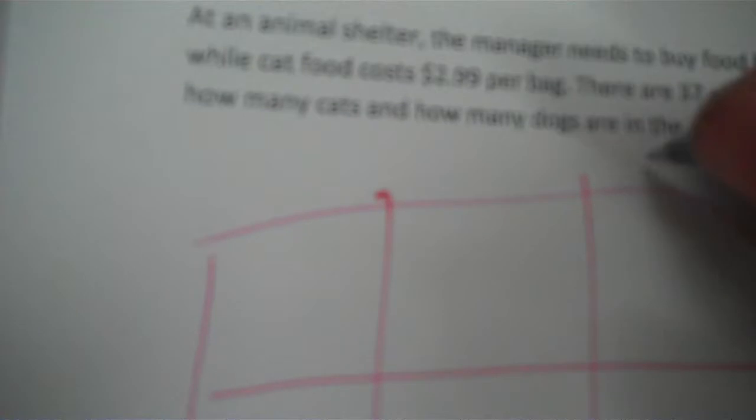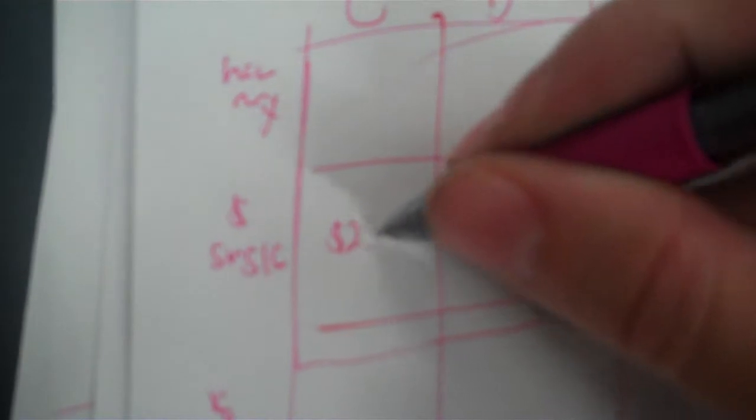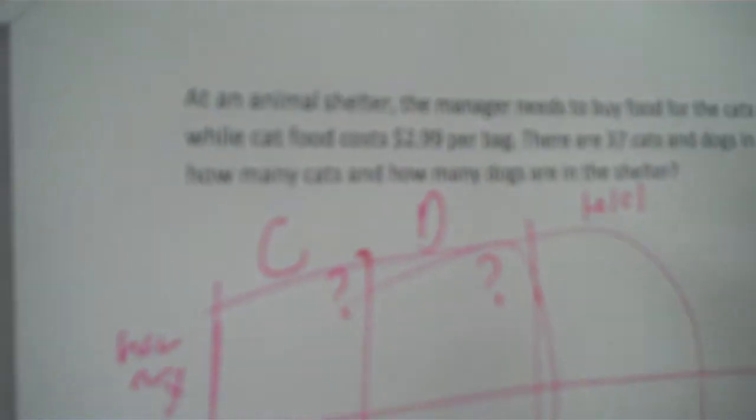So we got cats, dogs, and money, so that's 3 units, so that means we're going here. Total, how many single, cats, dogs, and then money. How much does a cat cost? $2.99. How about the dogs? $4.50. Do I know how many? The only how many number is 37, and that's not for either one, so question marks there. And then the 145.36 goes here.